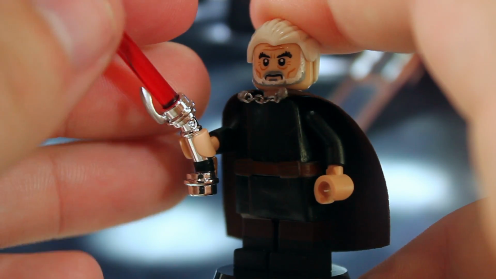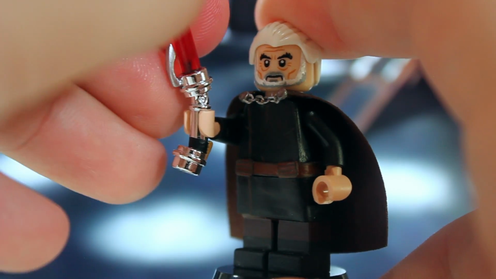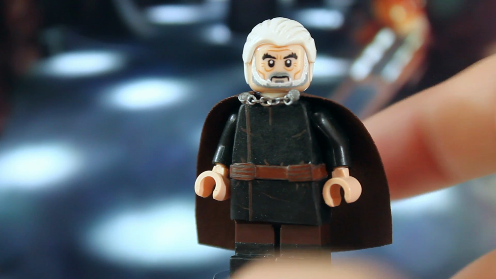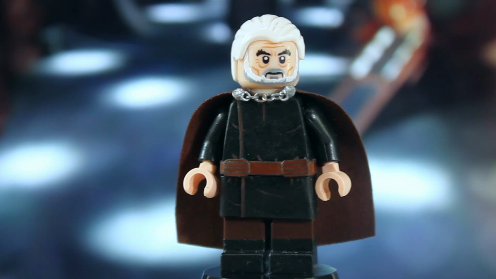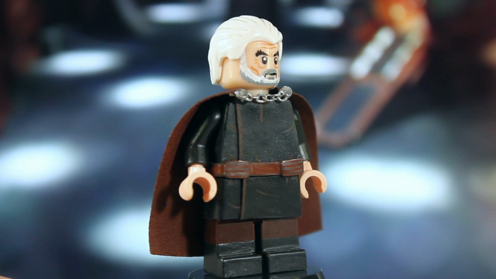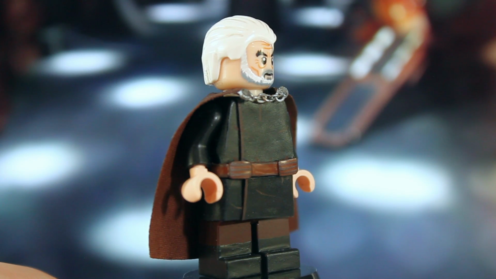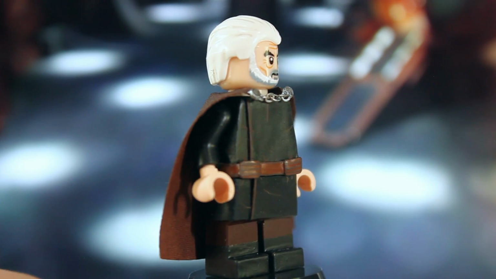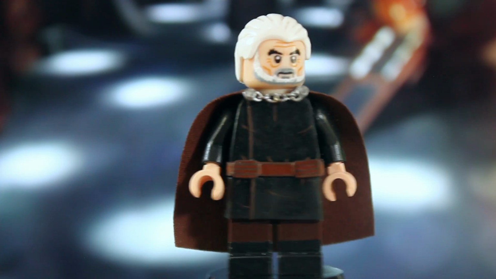We're going to just take that out of his hand for now, just so we can take a better, more focused look at the figure. So, Count Dooku here was actually pretty simple besides the cape. That's where the most work came in, but we'll go ahead and start with the legs and move our way up like usual. So the legs just have some simple brown boots painted on there onto some dark brown legs.